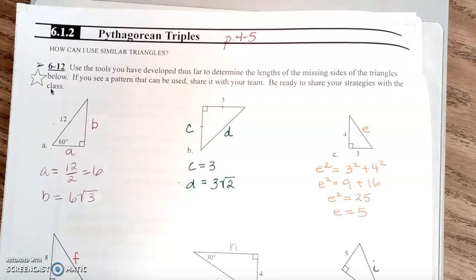Question number 12 says, use the tools you have developed thus far to determine the lengths of the missing sides of the triangles below. If you see a pattern that can be used, share it with your team. Be ready to share your strategies with the class.